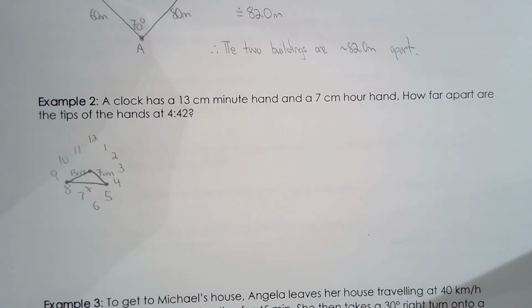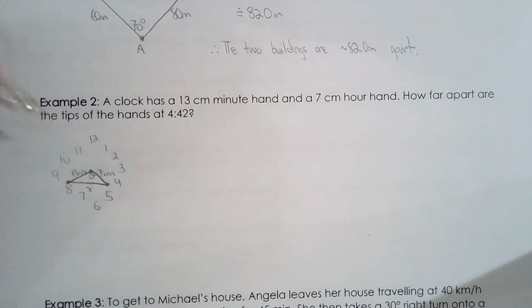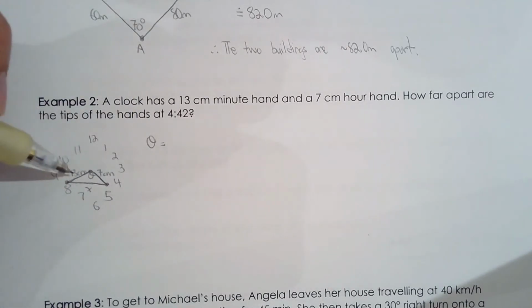Now that sounds like it's pretty straightforward, but you actually have to do some thinking here. So what I'm going to do is I'm going to think about how far the minute hand rotated, and how far the hour hand rotated relative to it pointing at 12. So let's do the minute hand. I think the minute hand is a little easier. So let's say this is theta. So the rotation in the minute hand.